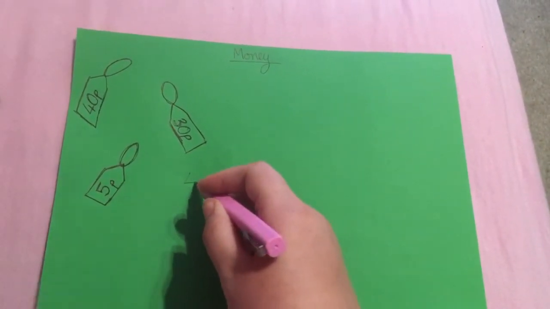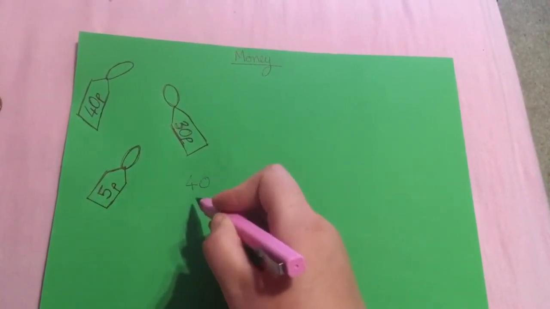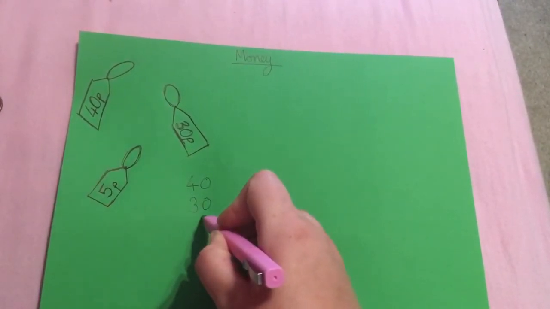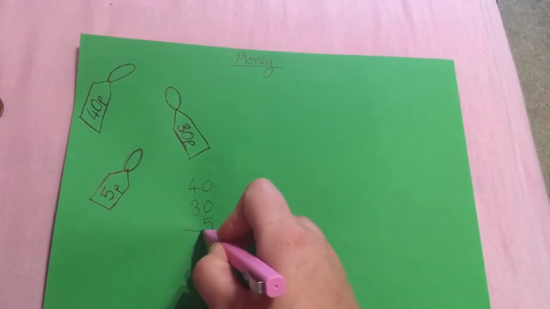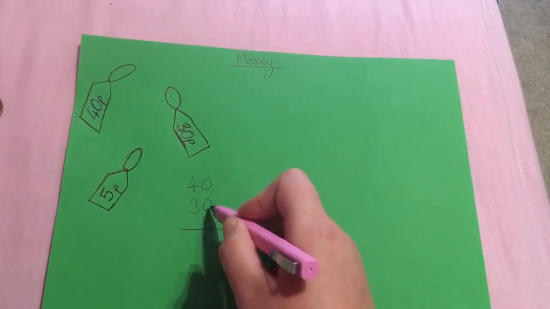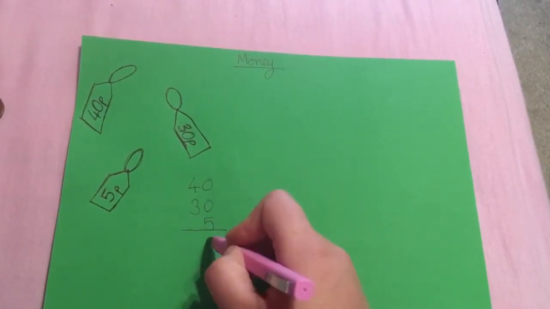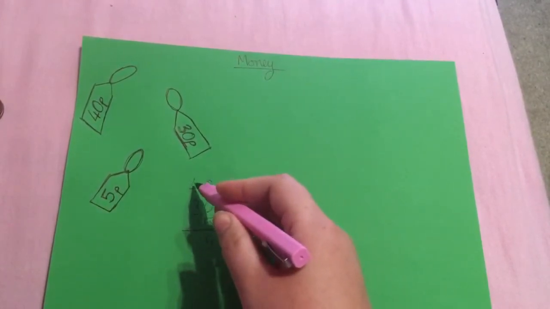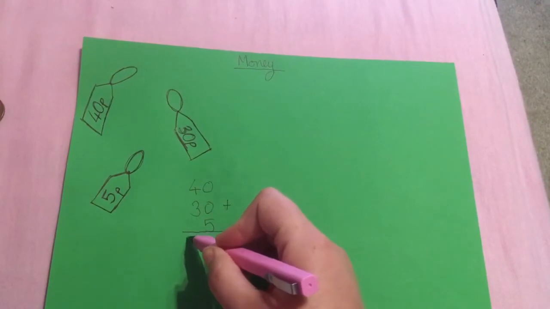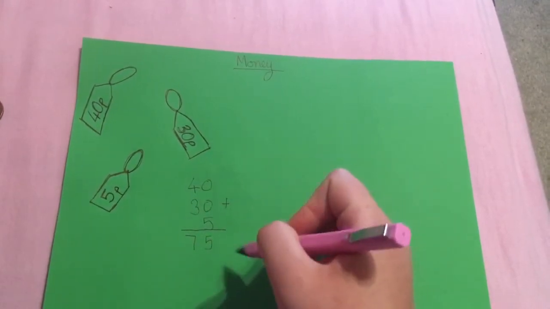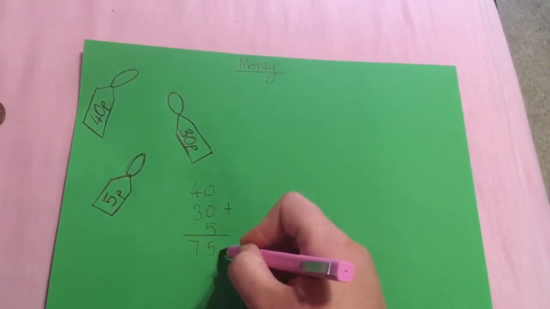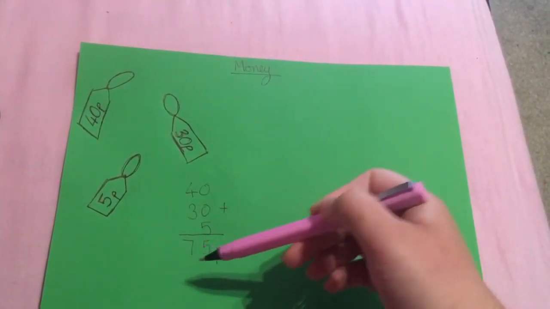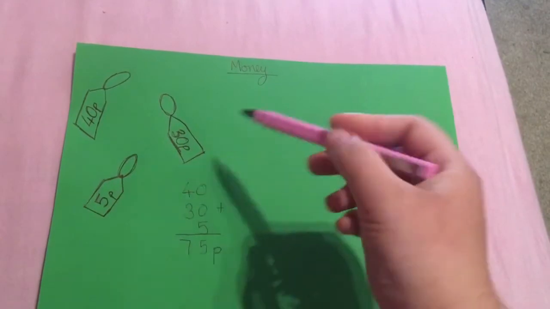So we've got 40, add 30, add 5. So I've got 0, add 0, add 5. And then I've got 4 add 3 is 7. So that's it. You need to remember to add your penny sign. So that's 75p in total for all of these.